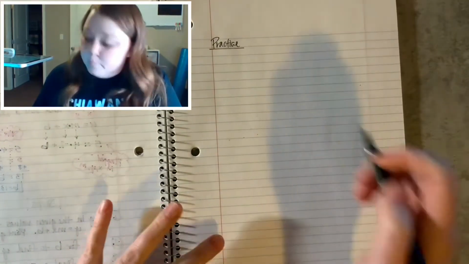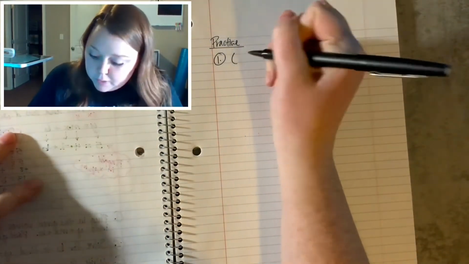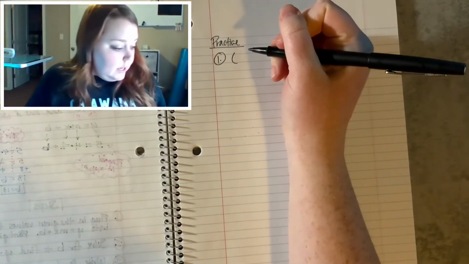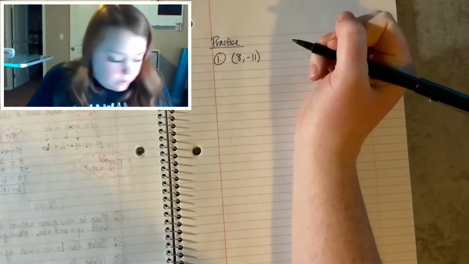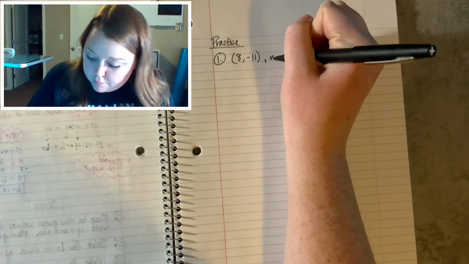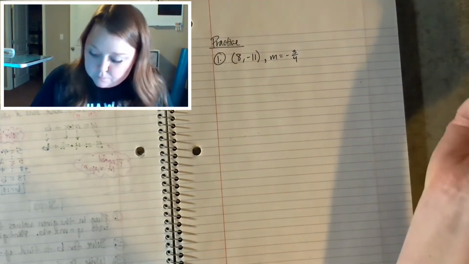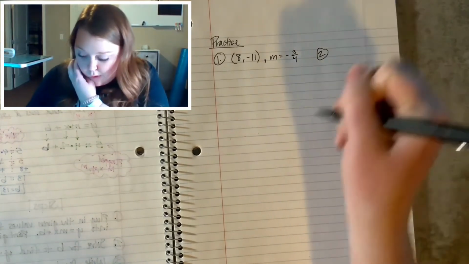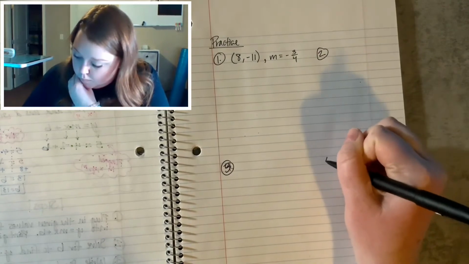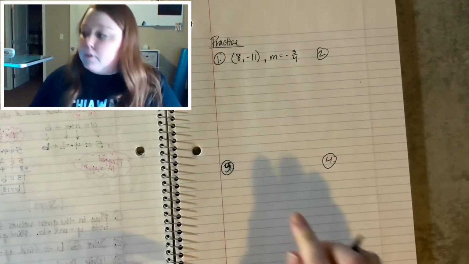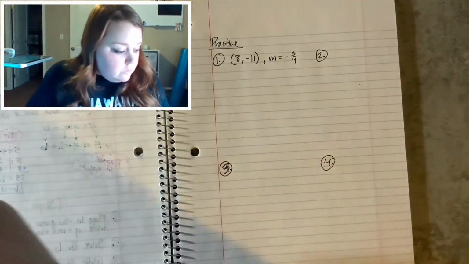I'm on screen. Practice. Here's your first practice problem. So here's the point. I'm not going to write the full sentence, okay? Here's the point. Goes through 8, negative 11. And then the slope is negative 3/4. So we're going to do 4 problems on this page. It's an ugly 3, by the way. Okay, starting with number 1.